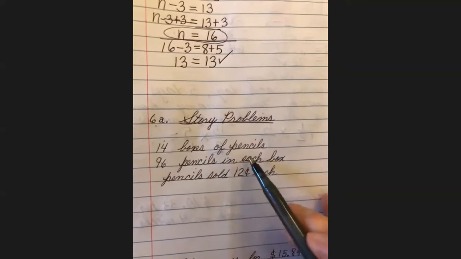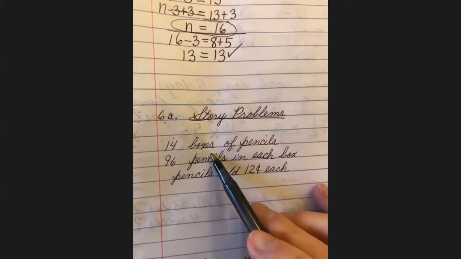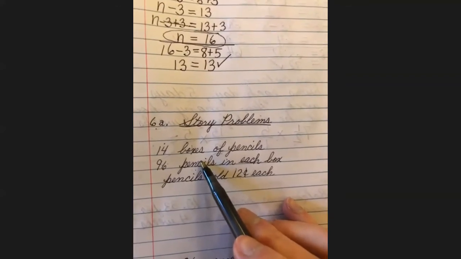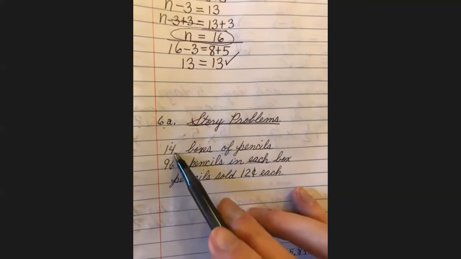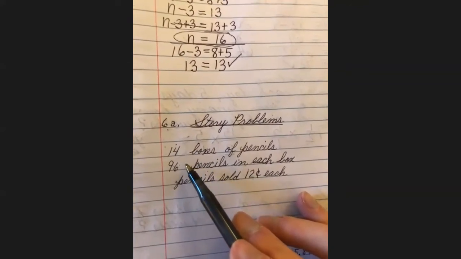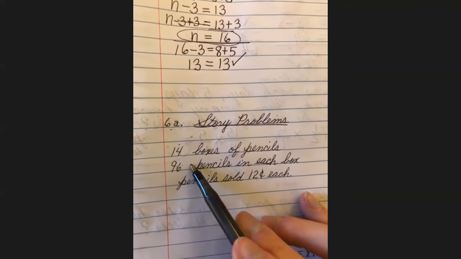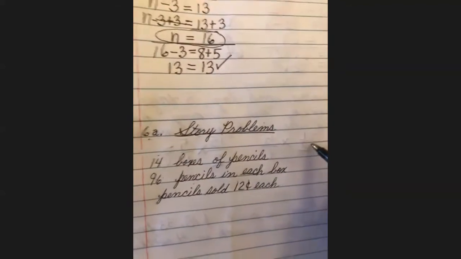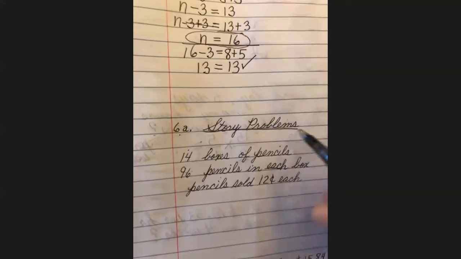How would we find out how many are in 14 boxes? Is our number getting bigger or smaller? Well, if that's for one box and we want 14 boxes, obviously our number would get bigger to find out how many pencils altogether for all of them. We're going to have to do what? Will we just add them?